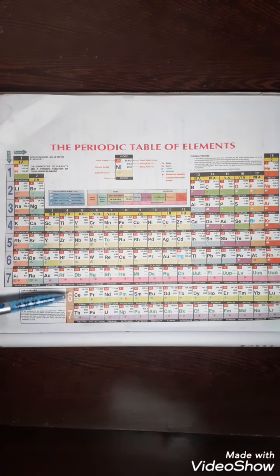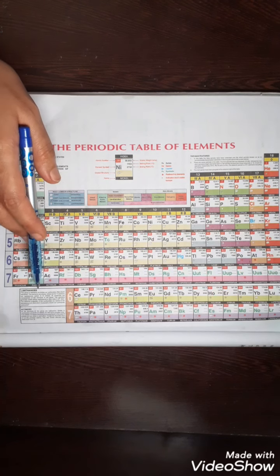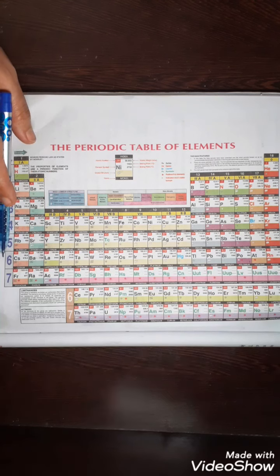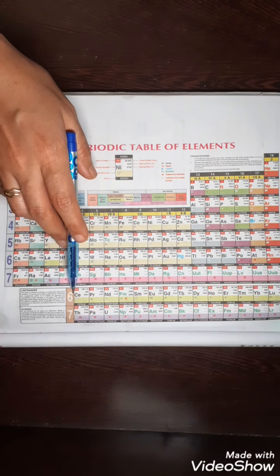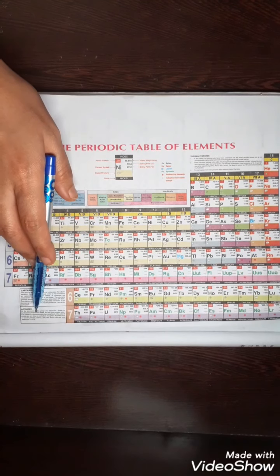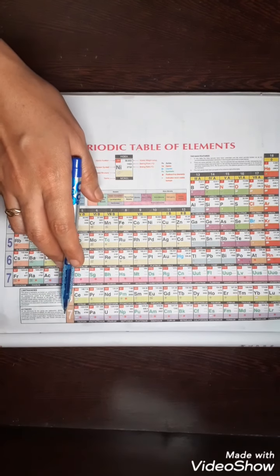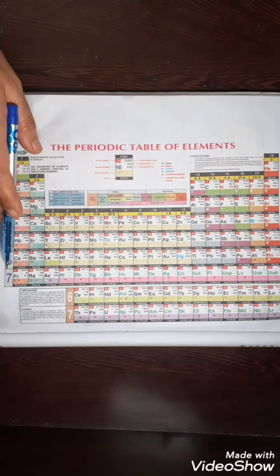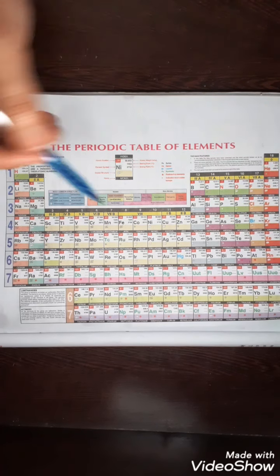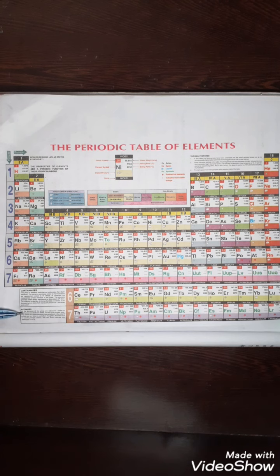Now these two series: the first series is known as the lanthanide series. It belongs to the 6th period. That's why the number 6 is written over here. And the second series is for the actinide elements. This is coming in the 7th period. So in total, how many periods are there? 7 periods, including the lanthanide as well as the actinide series.